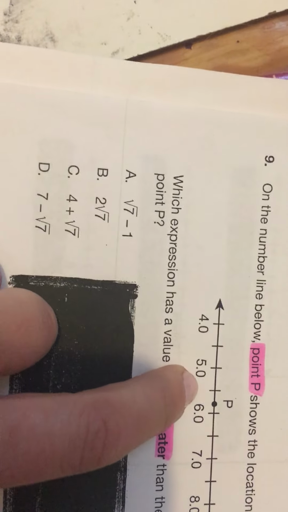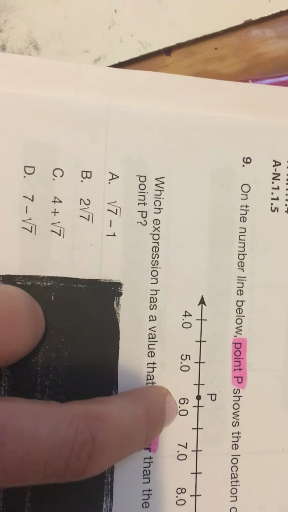When we look back at our number line, point P is right here. So point P is someplace in between 5.5 and 6.0. So over here on the side, I just wrote down that we want a value that is greater than 5.5. It's going to be an irrational value that's greater than 5.5. So right now I'm going to turn on my calculator, and I'm just going to go ahead and start plugging in my numbers.